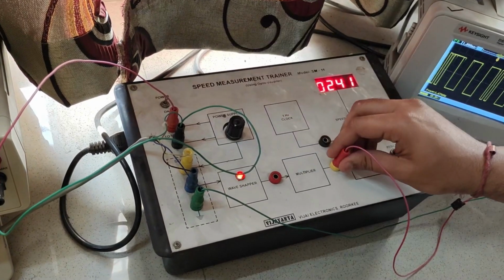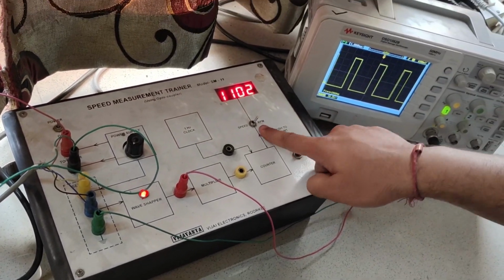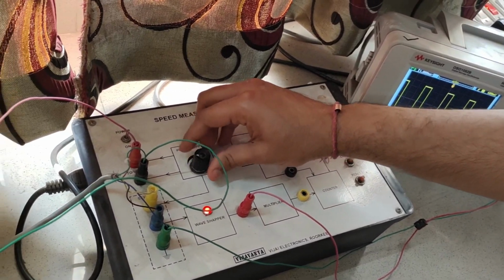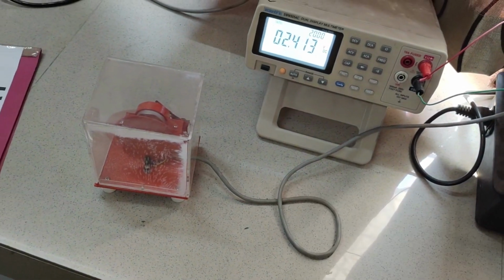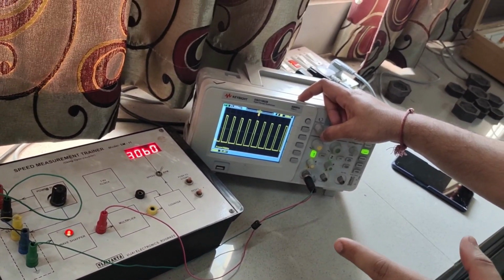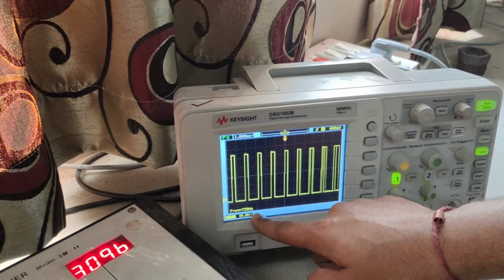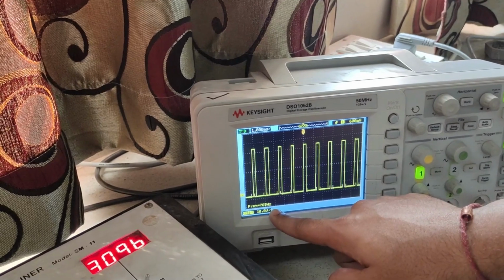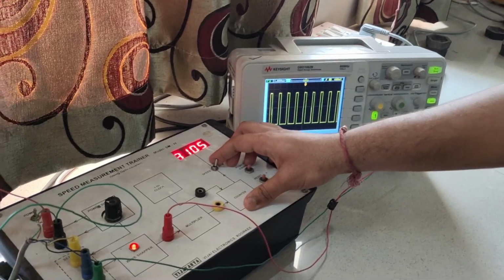First, set up the circuit, then change the input of the oscilloscope to the wave shaper and set the counter switch to RPM. I'll increase the voltage to a certain value where the motor starts rotating. Now we can see the motor rotates and the voltage is 0.245 volts. And now we can see that there are square wave patterns here. Each square wave is generated because of a slot in the disc. You can see the frequency of the waveform. We'll note down this frequency for each of these different voltages.